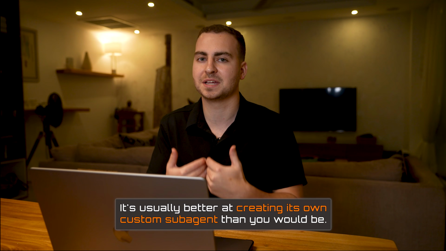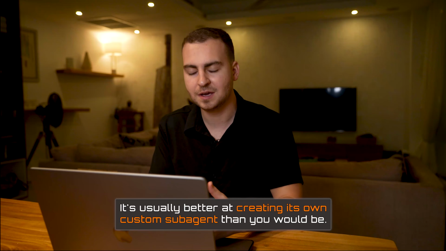So you might have a lot of different skills, but only like 2 or 3 agents. And to be honest, you don't really need to create your own custom sub-agents, because if Claude needs one, it's usually better at creating its own custom sub-agent than you would be. And you can tell Claude to make the agent and just save it persistently if you want. So I wouldn't focus too much on making your own sub-agents.